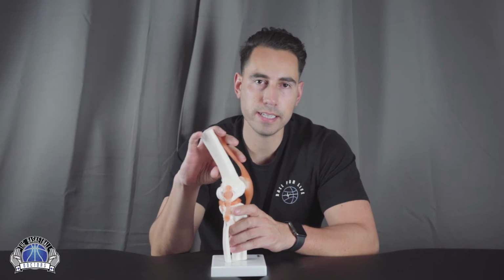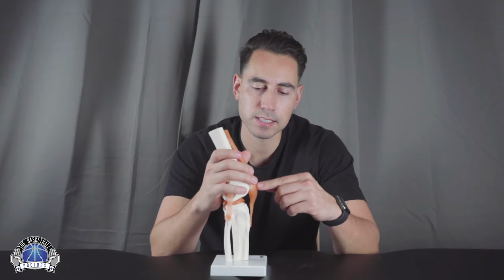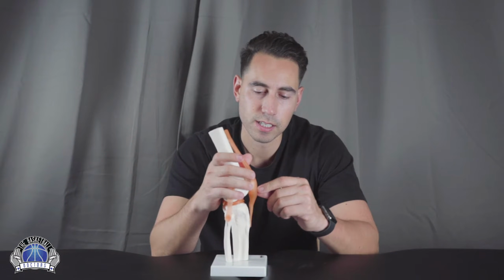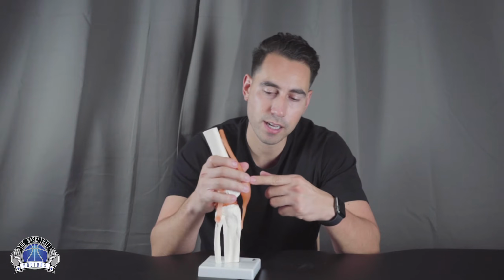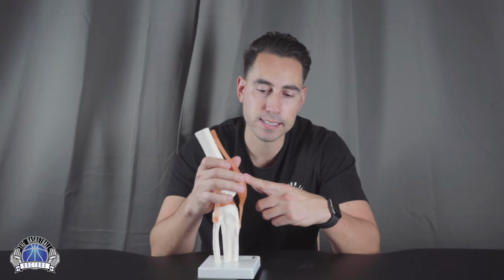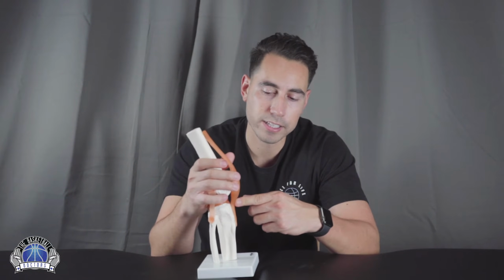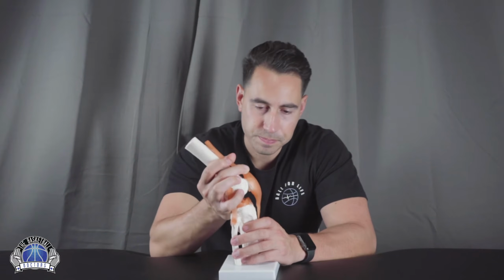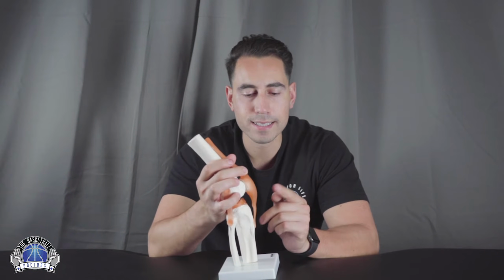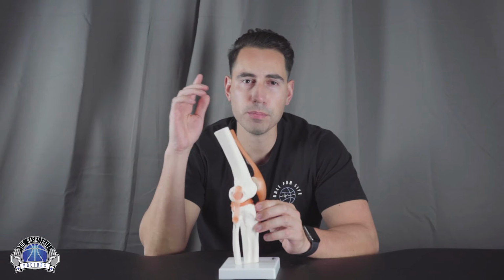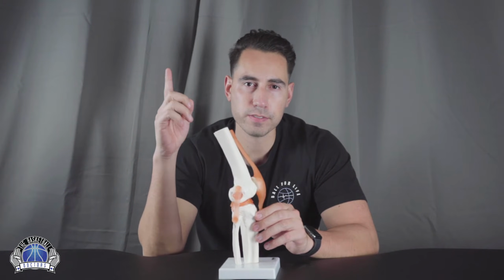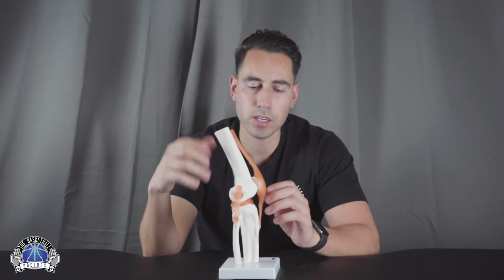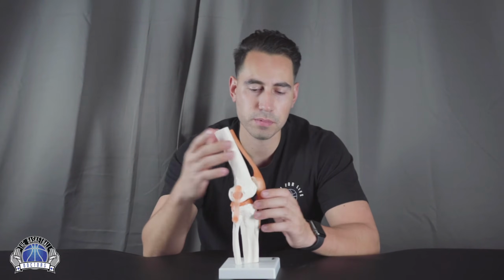Jumper's knee is another super common injury with basketball players. It often gets mistaken for patellofemoral pain syndrome. Not a lot of people have true jumper's knee, but a lot of people have patellofemoral pain syndrome that refers to more of that jumper's knee. But jumper's knee is an issue with the patellar tendon. If you want to learn more about jumper's knee, check this video out. We go into further detail, but I'll give you guys a quick little summary.